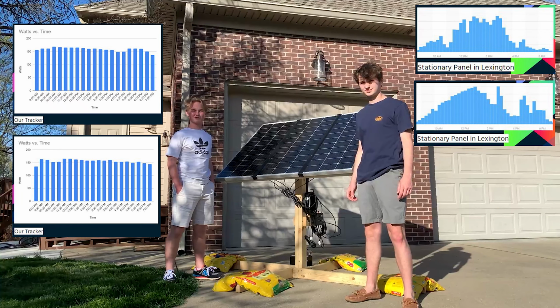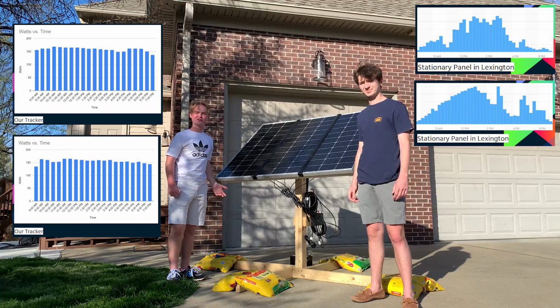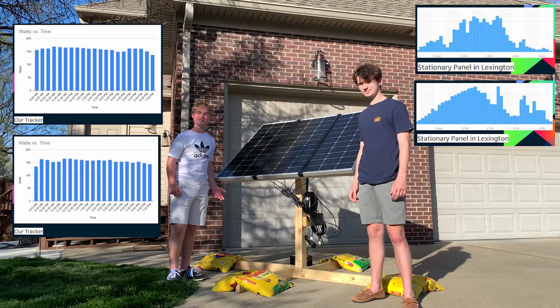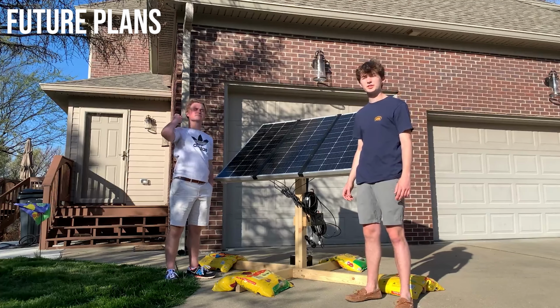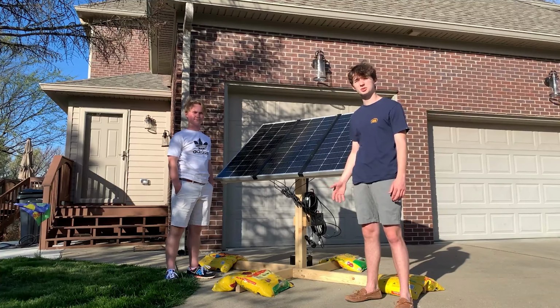We were super excited about this result, and we compared our graphs to some of the stationary panels we have in Lexington, and to our surprise, we were able to achieve 35% more production than the stationary panels. This beats industry averages. In the future with this project, we'd like to take a lot more data points and try to determine correlations between weather and the effectiveness of our solar tracker.